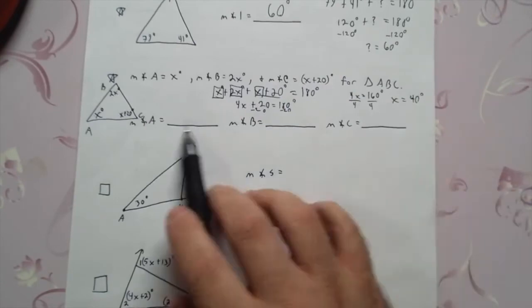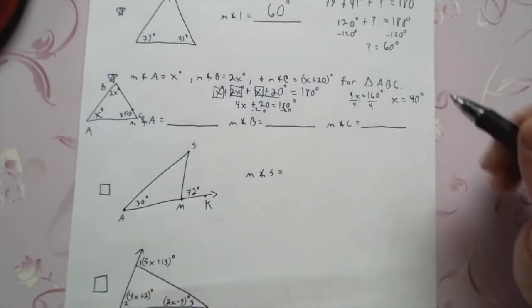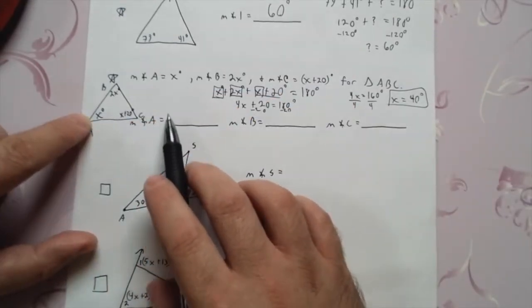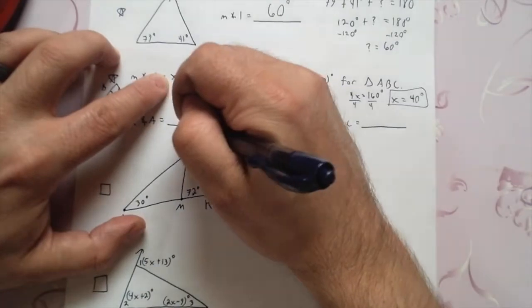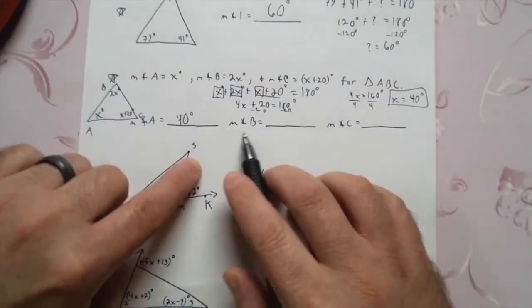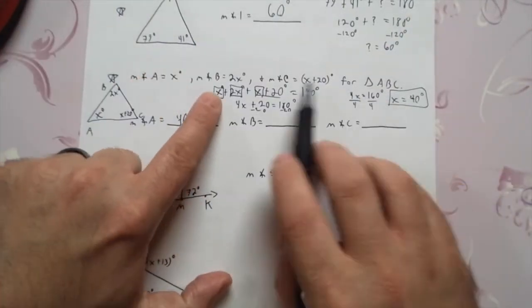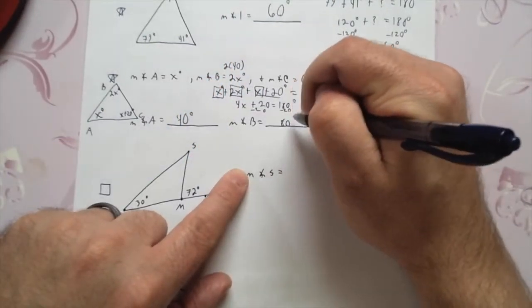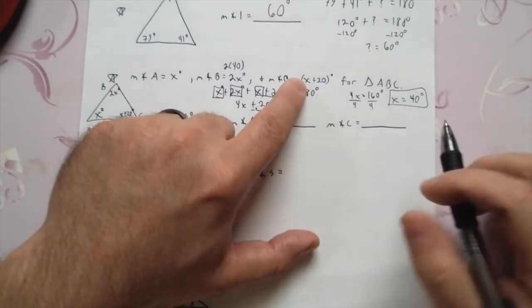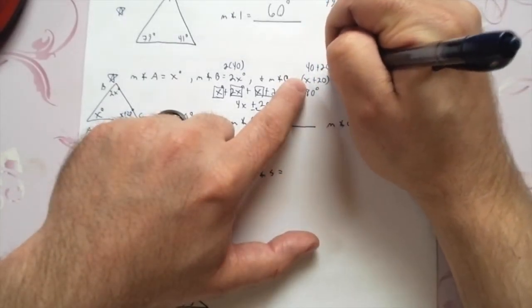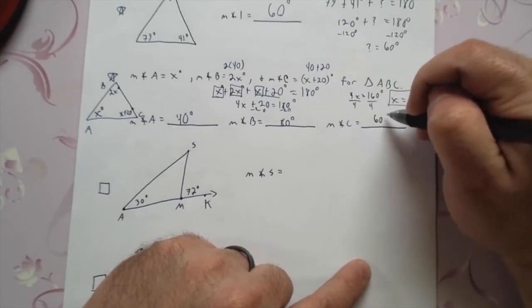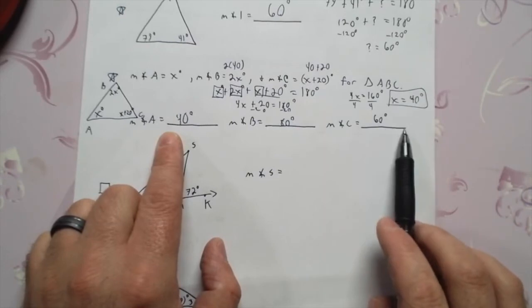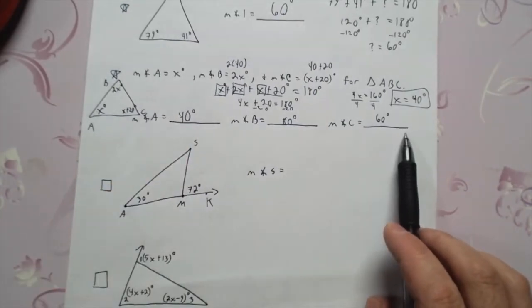40 degrees. So if I want to know what each of these measures are, I'm just going to take my answer here and plug it back in. So angle A was whatever x was. Well, that's 40 degrees. Measure of angle B, we take the 40 and multiply that by 2. So that's going to give me 80 degrees. And then the last one, I just take 40 plus 20. That's going to give me 60 degrees. So if you notice that if I take 40 plus 80 plus 60, all that adds up to 180 degrees, which is what we want.